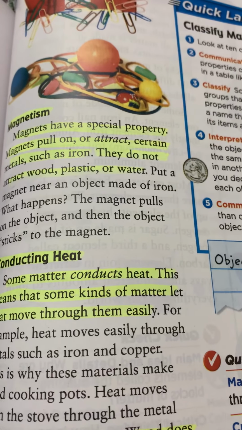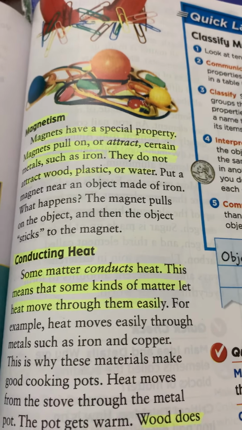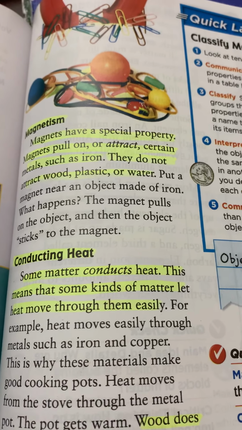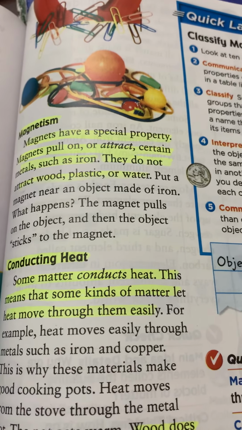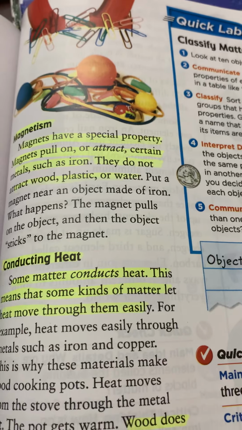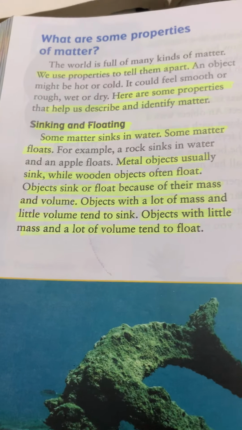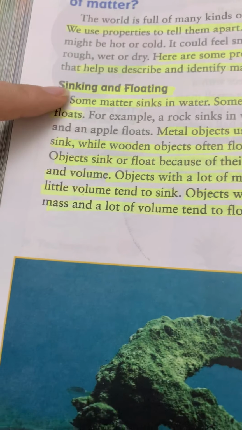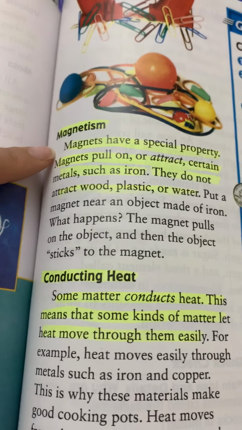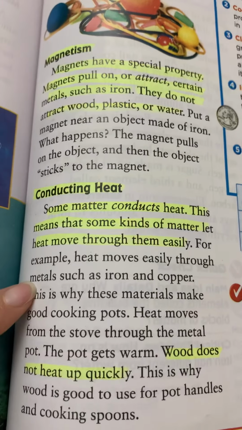But I can't use a wooden pot to cook something inside it, because wood or wooden matter is not a good example for passing heat through it. Okay, let me repeat the three properties that I can use to differentiate matter. First of all, sinking and floating, magnetism, and conducting heat.